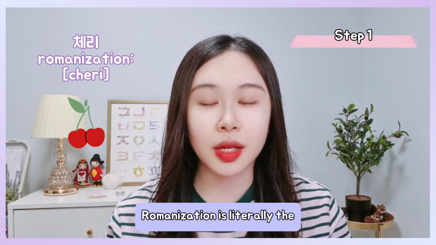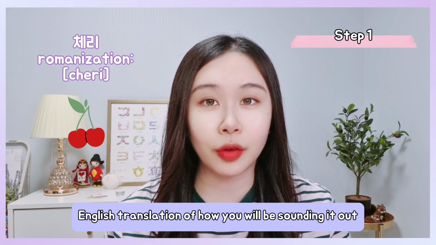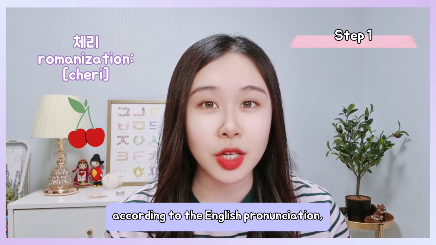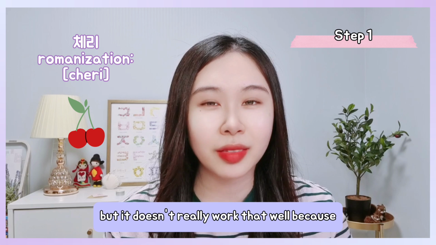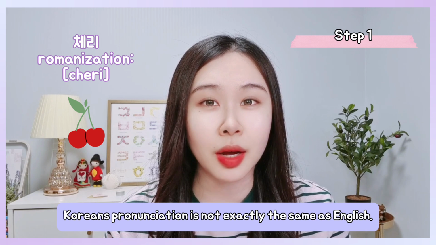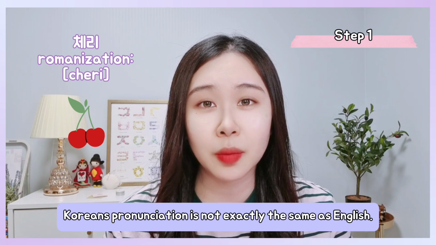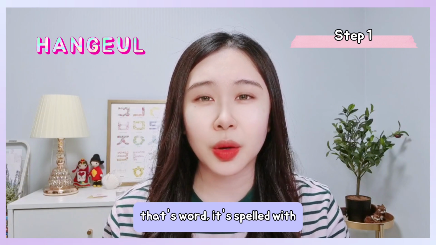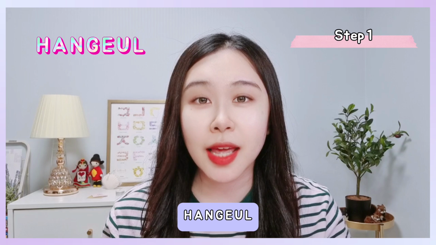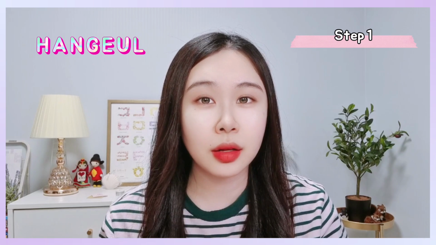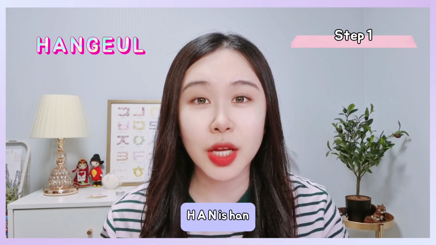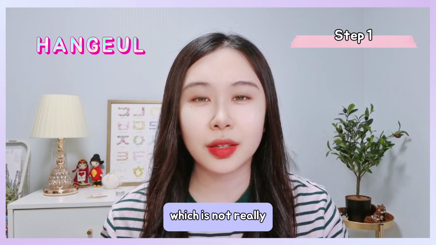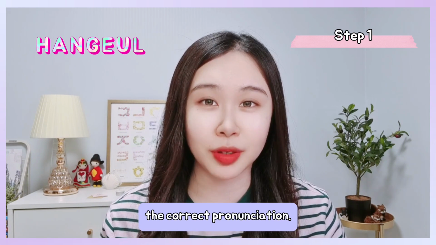Romanization is literally the English spelling of how you will be sounding it out according to English pronunciation. But it doesn't really work that well because Korean pronunciation is not exactly the same as English. Take Hangeul, this word. It's spelled with Hangeul, but then in English, "Han" is "hen", so it's like "Hengeul", which is not really the correct pronunciation.